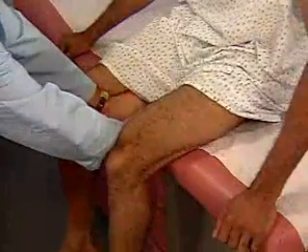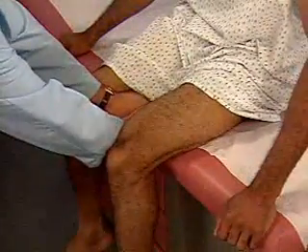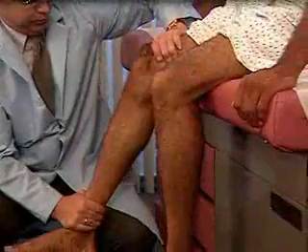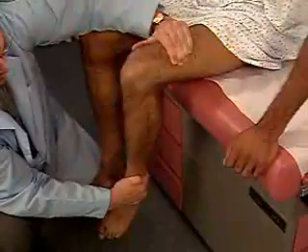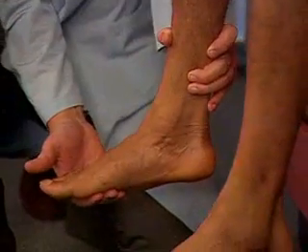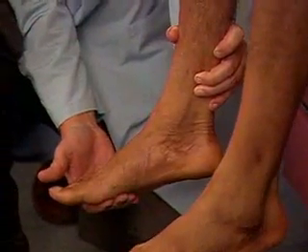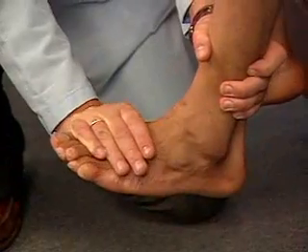Relax. Your knees together. Hip adduction. Hard as you can. Relax. Knee extension. Knee flexion. Relax. Down against my hand. Plantar flexion. Relax. Ankle dorsiflexion. Relax.